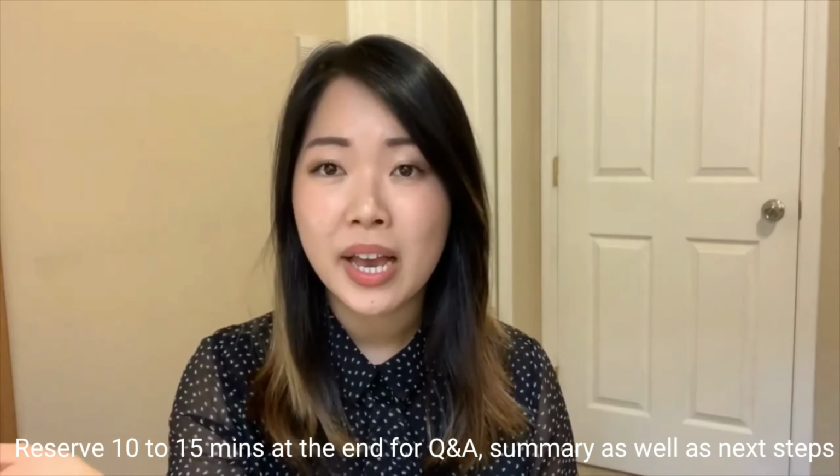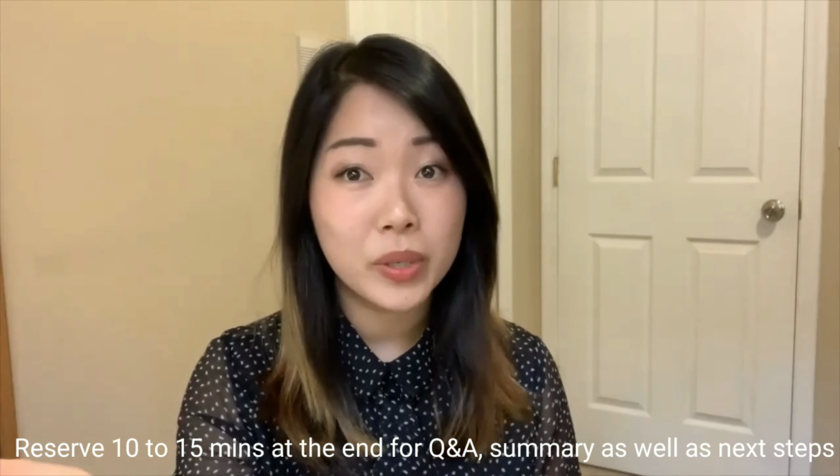Towards the end of the workshop, I try to reserve 10 to 15 minutes for any kind of Q&A, as well as a summary of what was discussed in today's workshop, and also to suggest what the next steps are going to be. These could be action items or other things that need to take place after this workshop. What I really like to do is summarize the findings or any action items that we discussed in the meeting, and say them out loud, so that people are aware that they need to follow up and do XYZ.